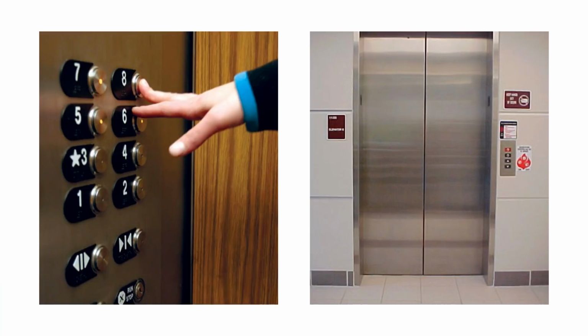And when you're standing in this elevator, there's something supporting your feet. That's the floor under your feet. If you want to move up, what do you do? You have to break through that ceiling above your head. And that ceiling above your head becomes what? The floor under your feet.